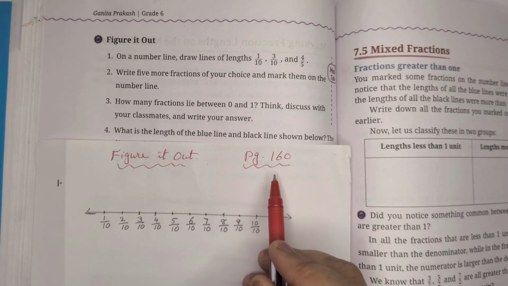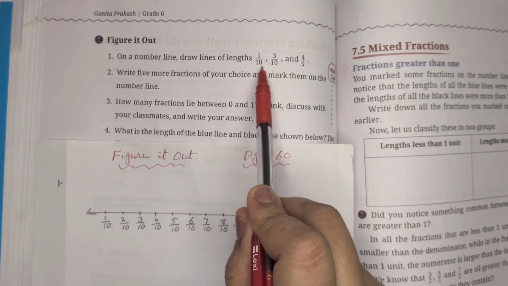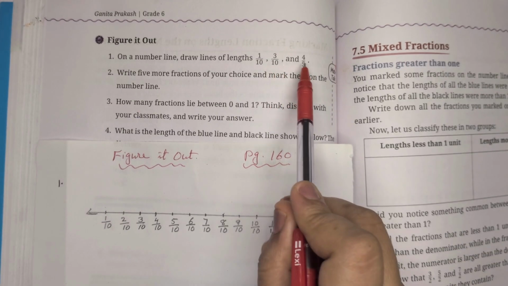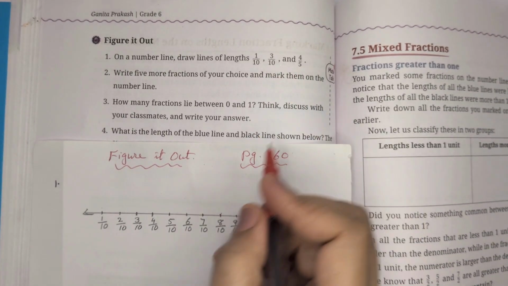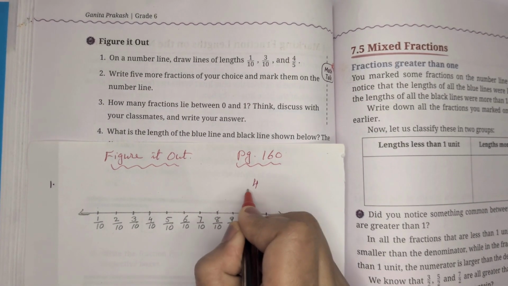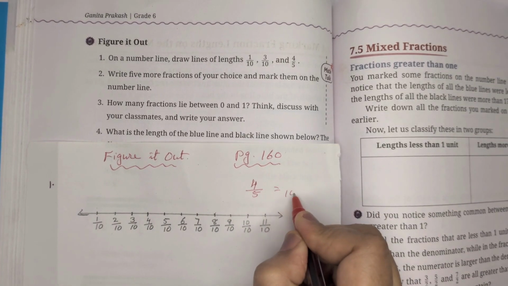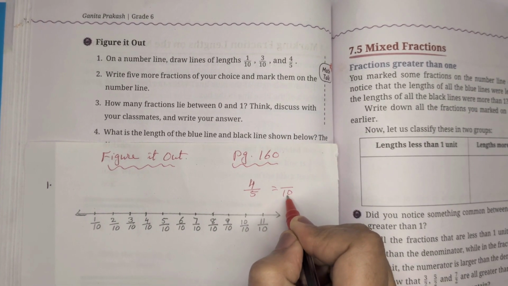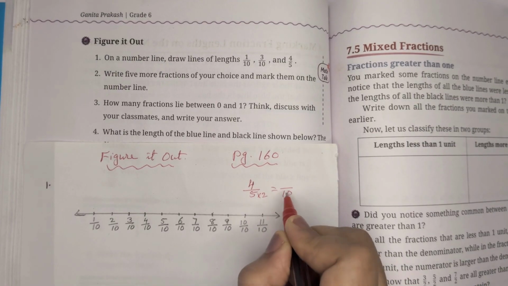Next one, figure it out. Page number 160. First question. On a number line, draw lines of length 1 by 10, 3 by 10, 4 by 5. So here the denominator is 10, but one number is 4 by 5. We can write 4 by 5 to make the denominator the same. We want the same denominator, 10. For that, multiply by 2. 5 into 2 is equal to 10.